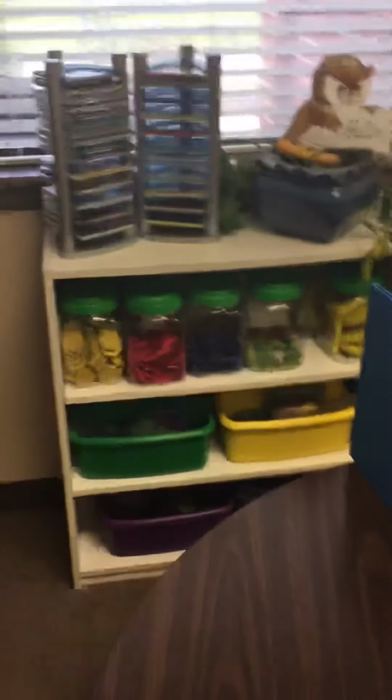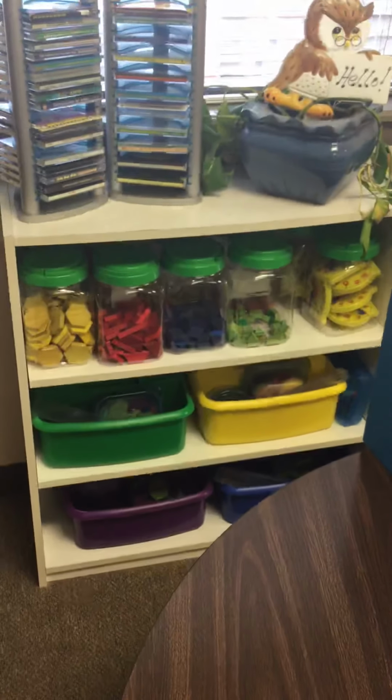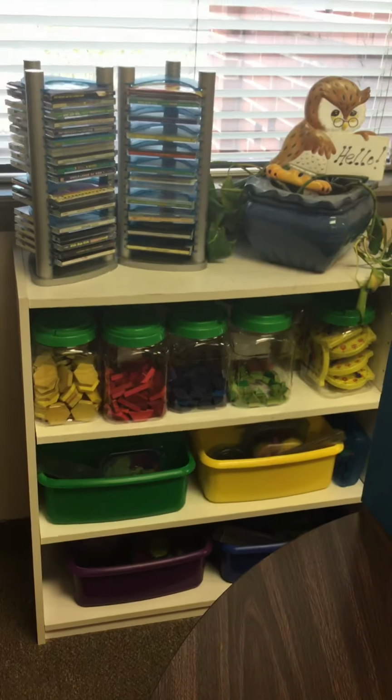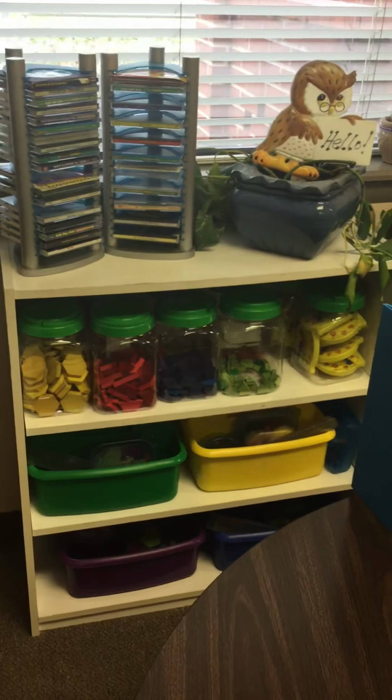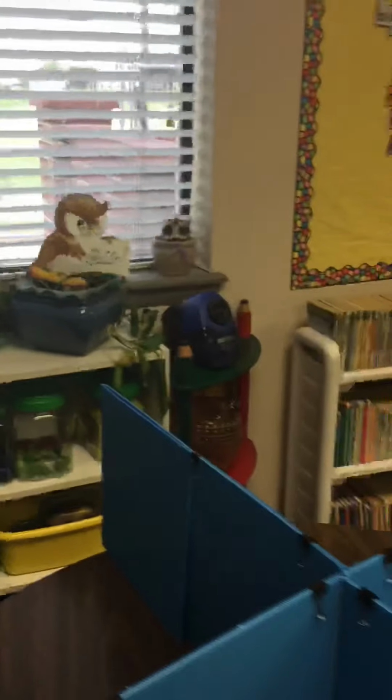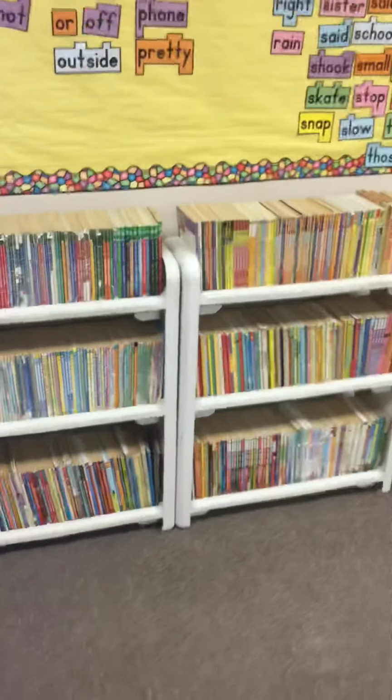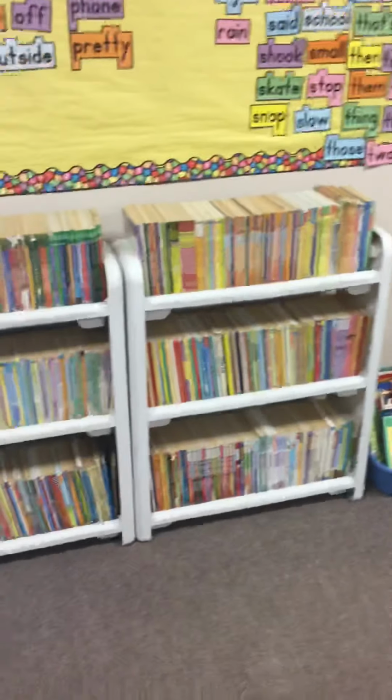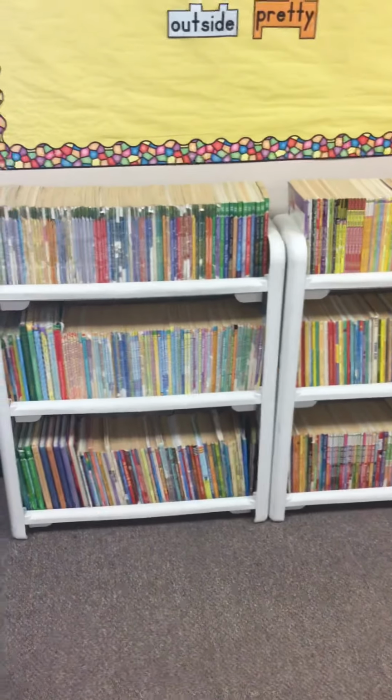We have an area where we have lots of math manipulatives back here using different things like rulers and coins and pattern blocks and analog clocks. We have a huge collection of chapter books. We have some Magic Treehouse and Junie B. Jones. We have mystery books. We have silly books. We have historical books.